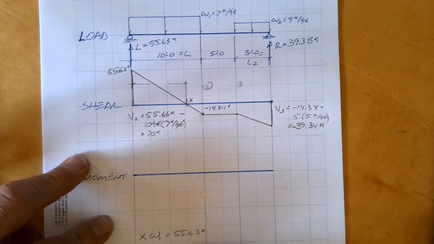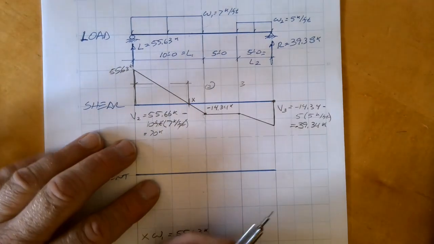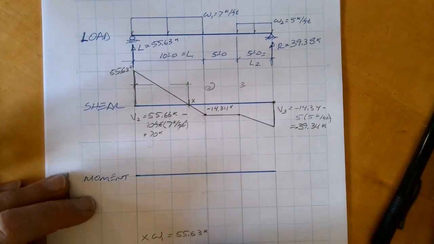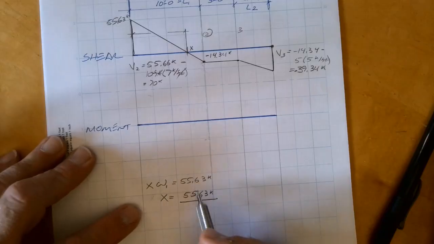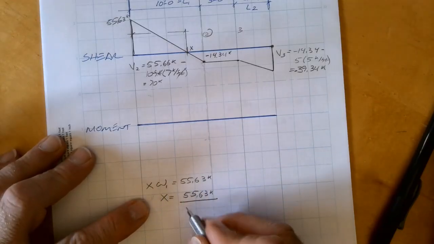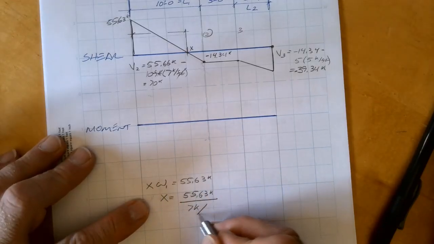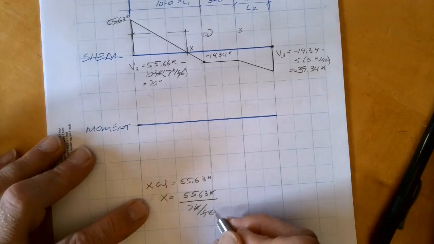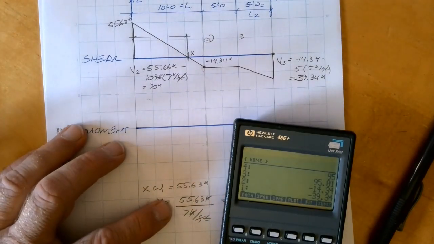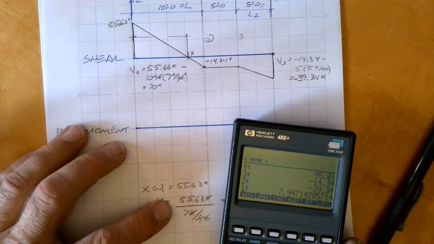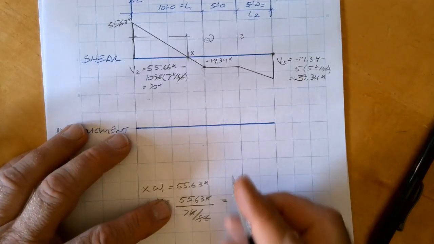Rewrite this by bringing W1 over. And W1 is 7 kips per foot. Those go away, feet jumps up to the top, and I can solve for X. So it's 7.95 feet.